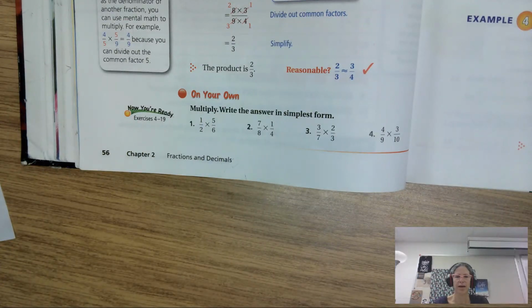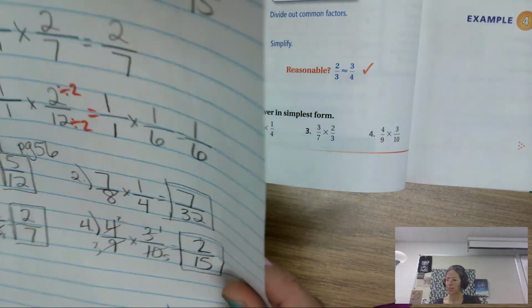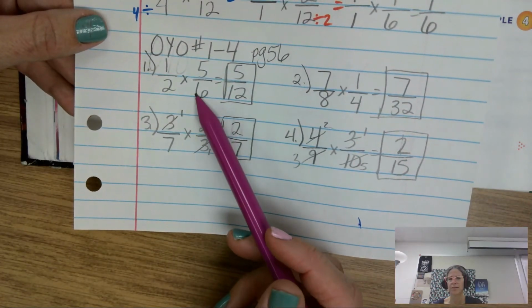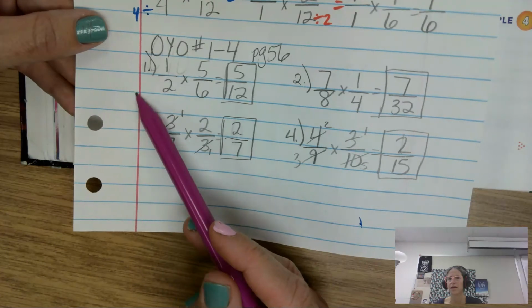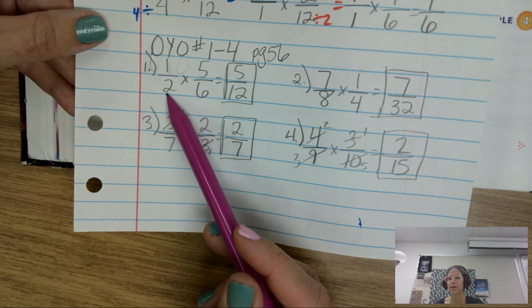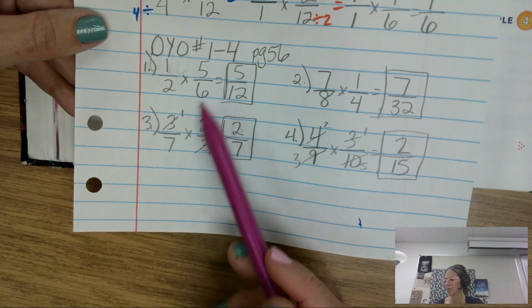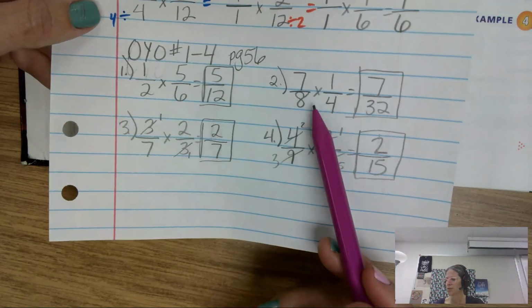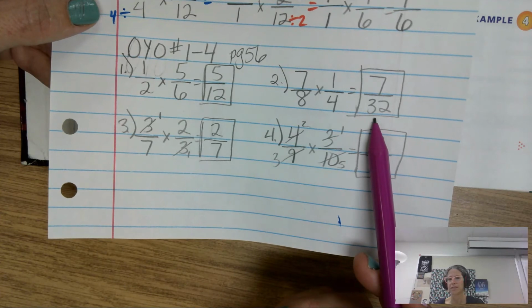Okay, so here we have 1/2 times 5/6, 7/8 times 1/4, 3/7 times 2/3, and 4/9 times 3/10. Number 1, there is no simplifying that needs to happen. There are no common factors. If you tried to simplify 2 and 6, you can't do that because they're both denominators. Your answer should be 5/12. Number 2, your answer is 7/32.